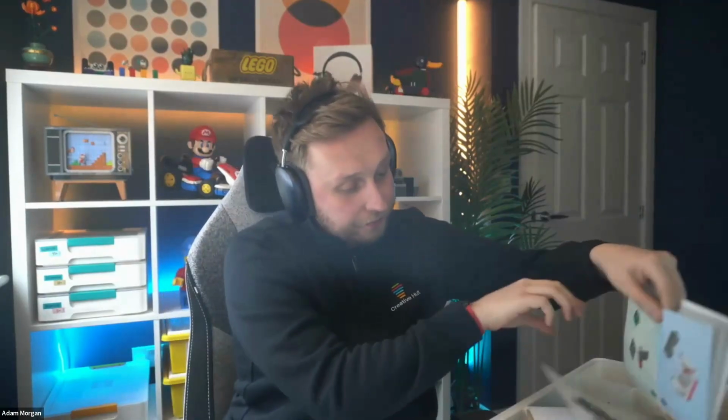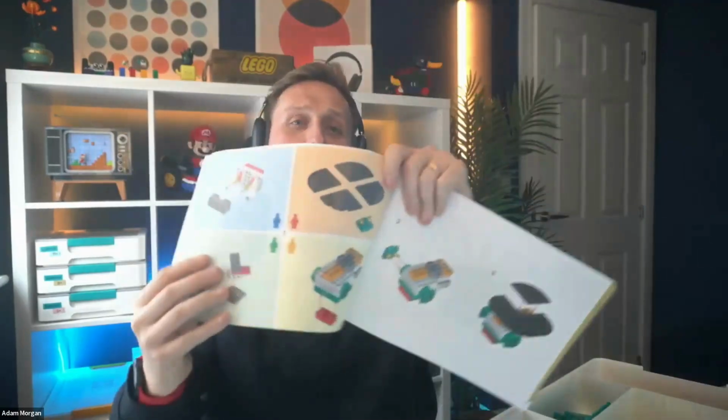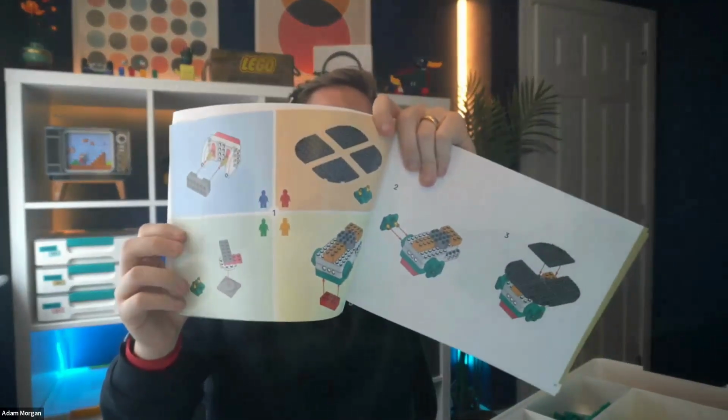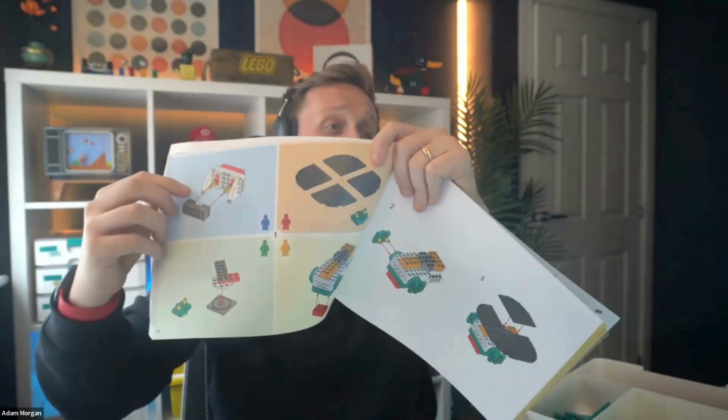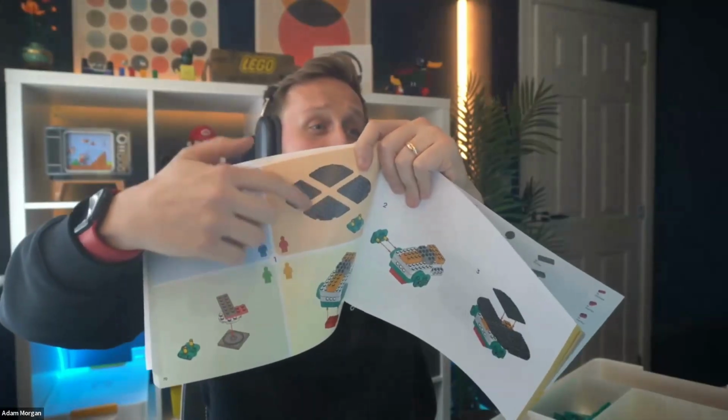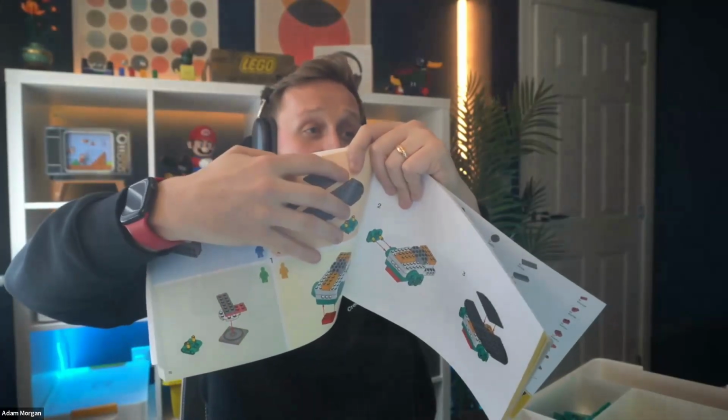And what it does is it assigns them a role within the building process. So imagine I'm red, my friend Jimmy's blue, Cassandra's yellow, and Jessica's green. When we are building our models, what you will see in the instruction book is the 4 people. And you can see that if I was red, I would be collecting and building this section.